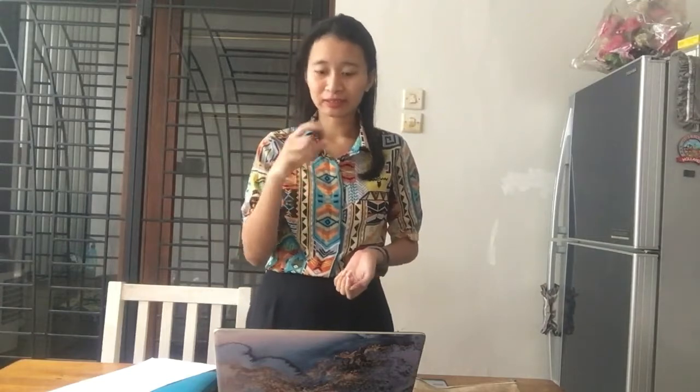The generic structure of your narrative text is only 3: the orientation, complication, and resolution. You don't have to write the resolution, but if you want to, that's okay. That's your option. This homework should be typed in Microsoft Word, and you have to bring it next week. For the multiple choice, you can just do it in the sheets that I already gave you. You can just cross it there.